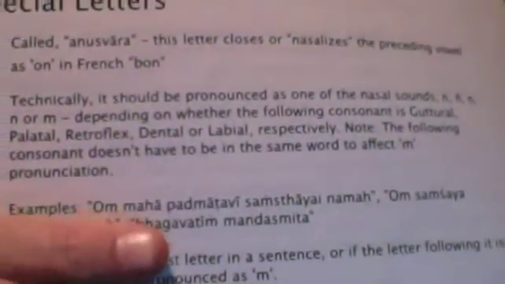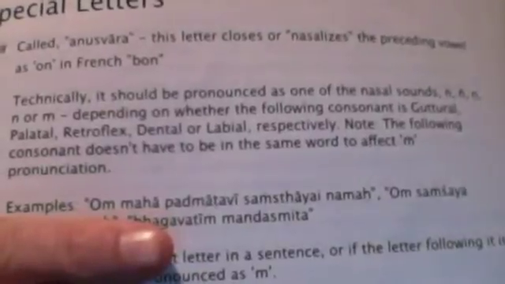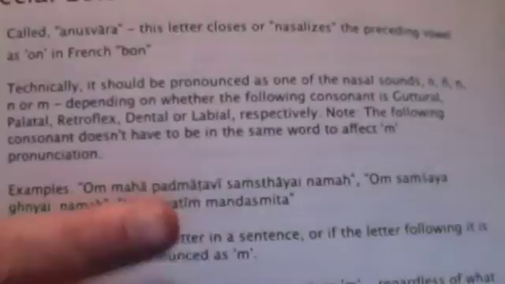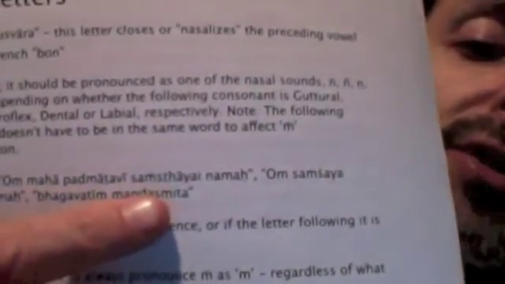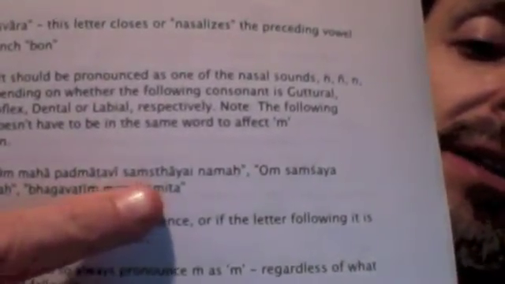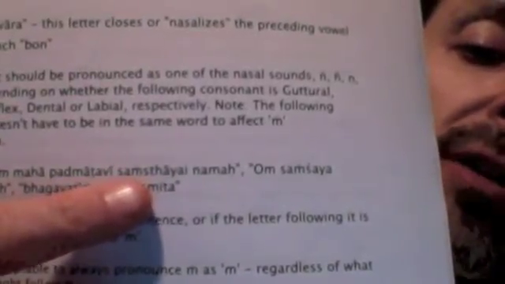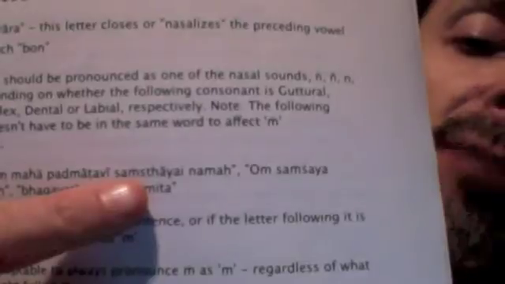Om Mahapadmatavi Sansthayaye Namaha. Let me see if you can see that there. I don't know why I gave that whole mantra there as an example. Om Mahapadmatavi Sansthayaye Namaha. Really, the only word that we're interested in is this one right here, Sansthayaye. Because there's where the Anusvara is found, the M with the dot on top.